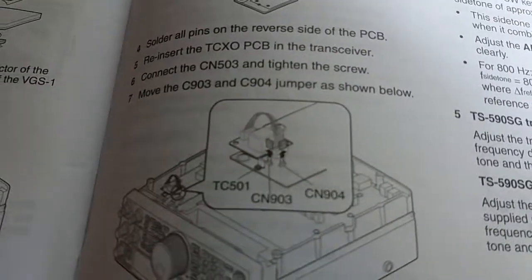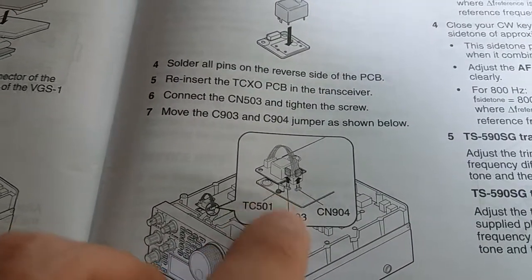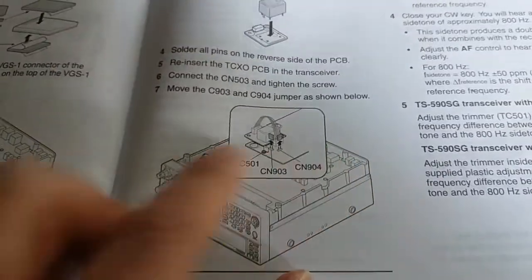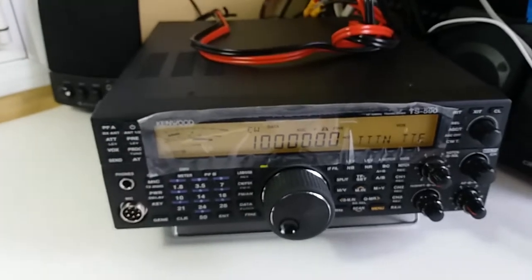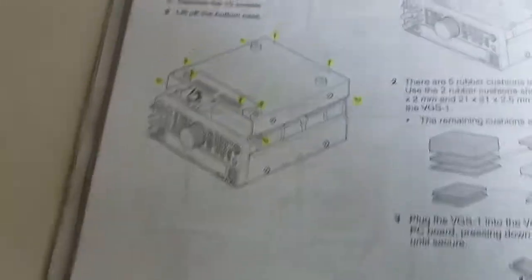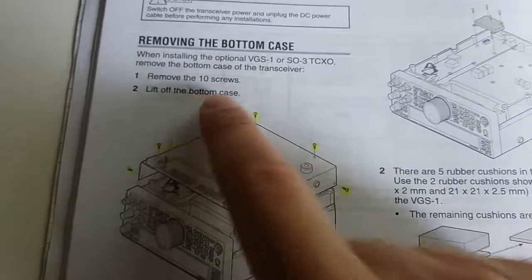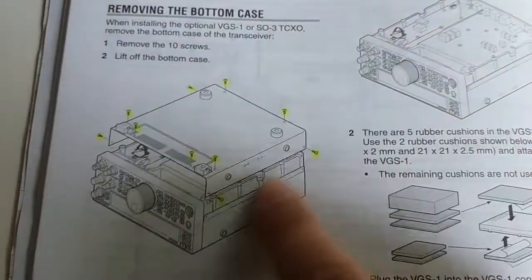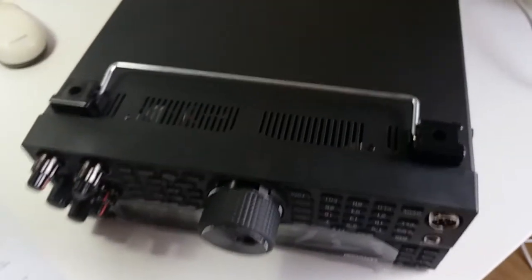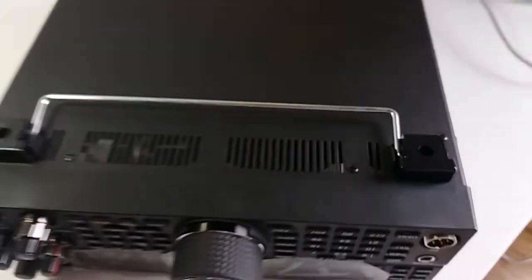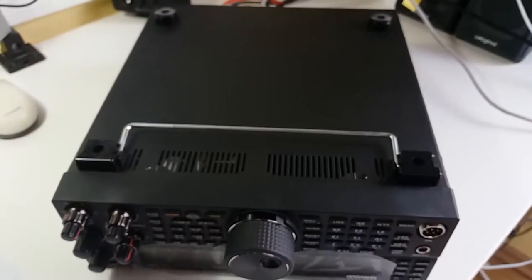of the 590SG by adjusting a small variable capacitor located underneath my unit. So I'm going to unscrew this and see what's inside. According to the manual, I have to take off 10 screws from the bottom of the case. These are the screws. I have turned this upside down. Okay, let's unscrew and see what's inside.